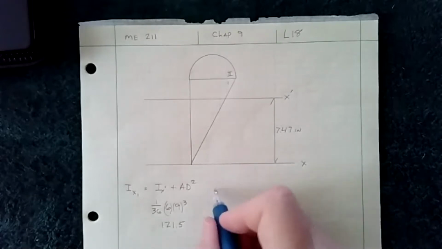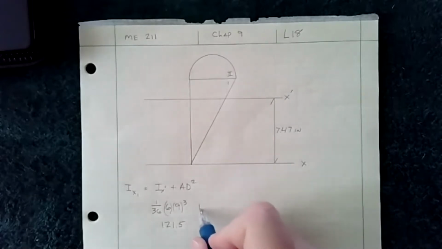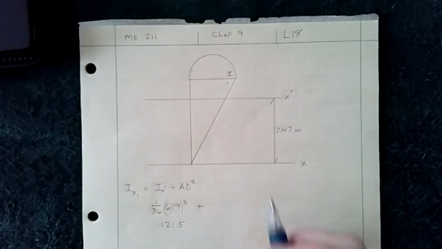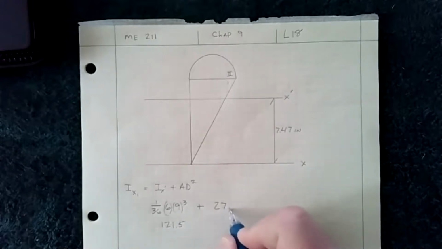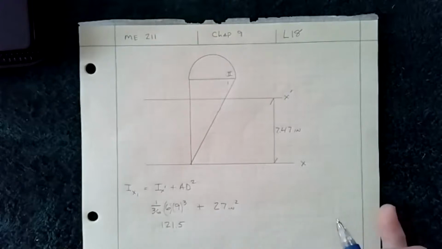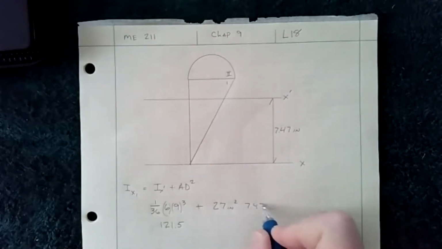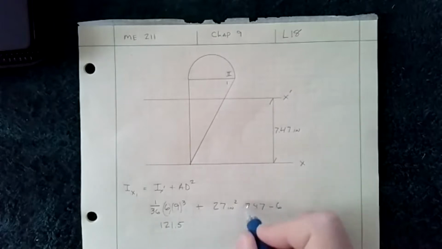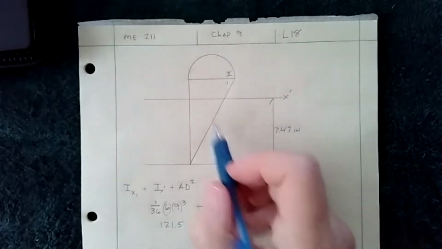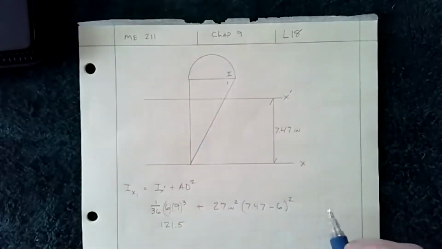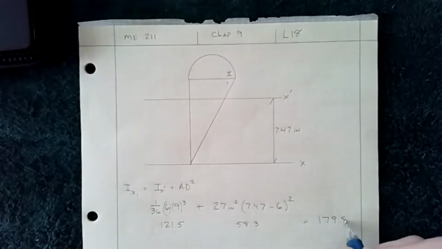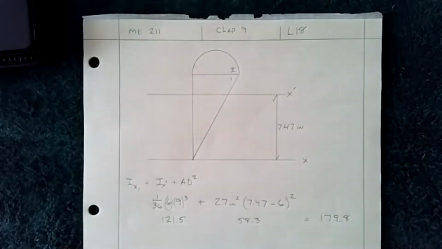Then my AD squared value is plus the area, which we know is 27 inches squared, and the distance is 7.47 minus 6, squared. So 7.47 minus 6 squared gives me about 58.3. That gives me a total of about 179.8 with some rounding. All right, so that was the easy one.